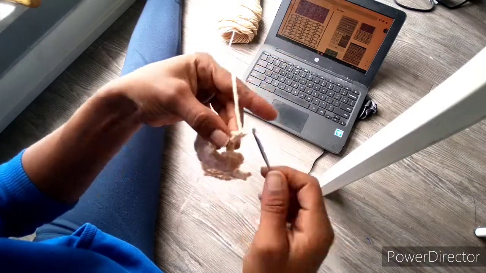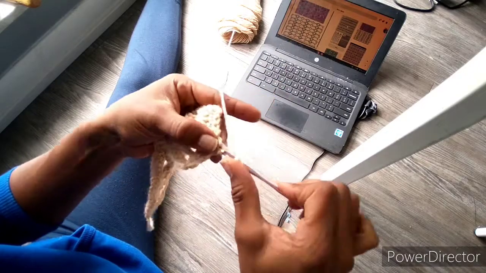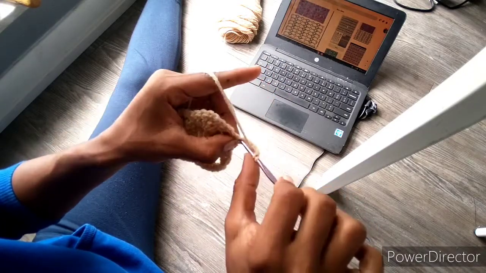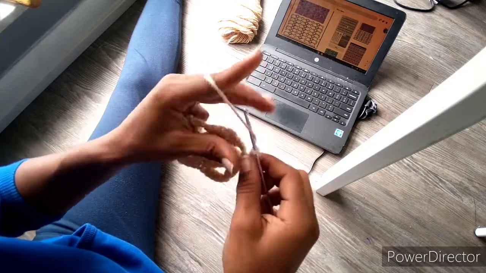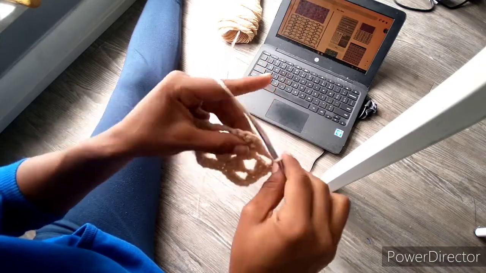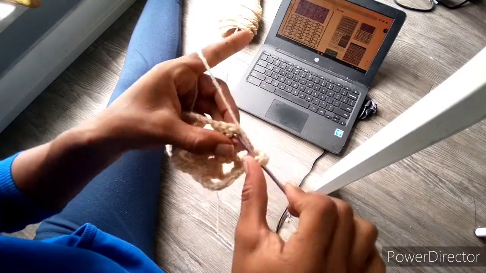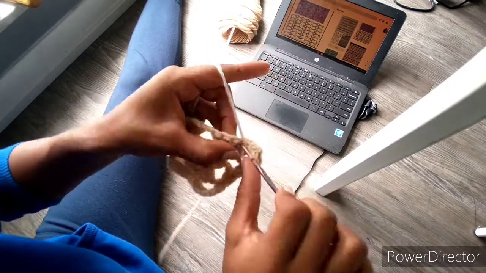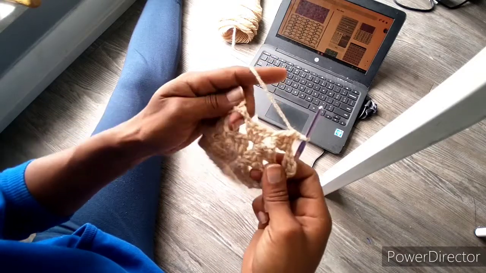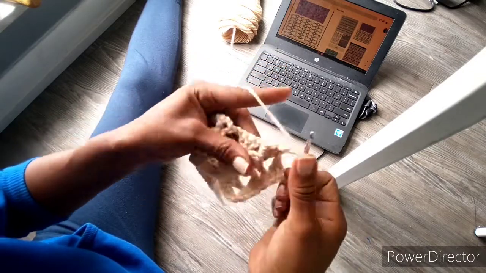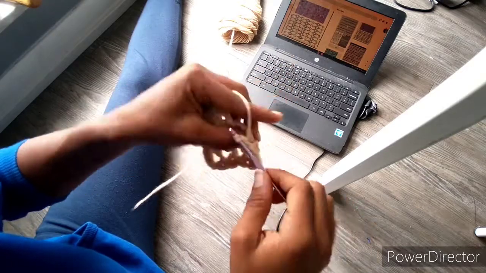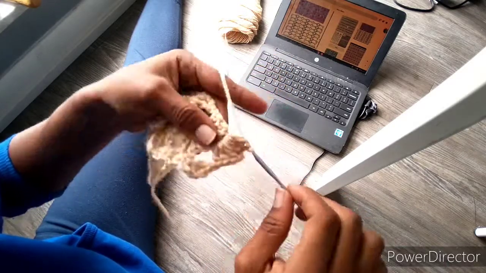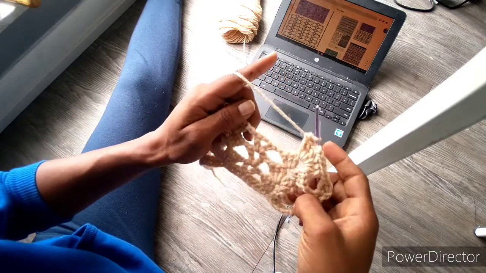One last row. I'll go up to the next row, make my 2 double crochet, and then chain 1, just 1, and then 3 double crochets into the chain space, 2 chains, 3 double crochets into the same chain space.